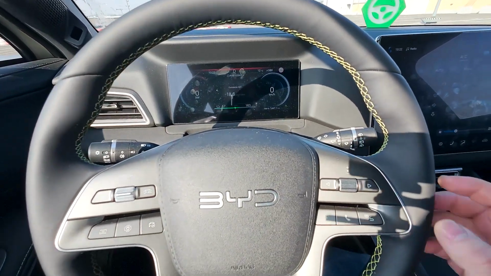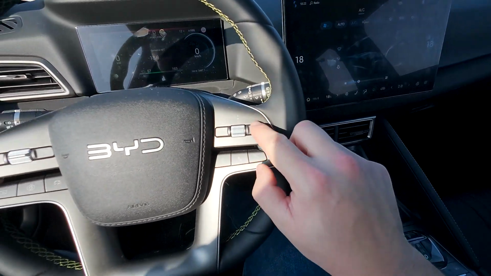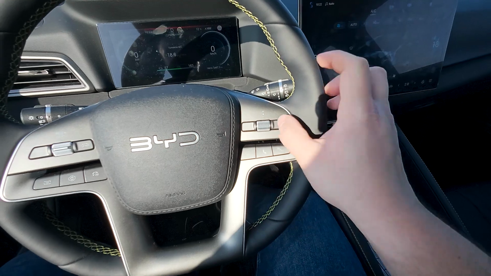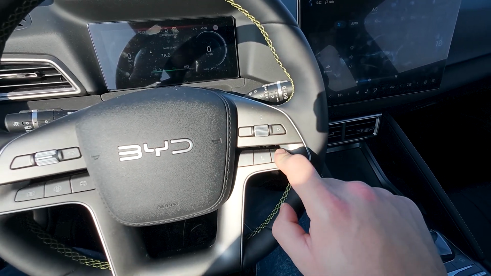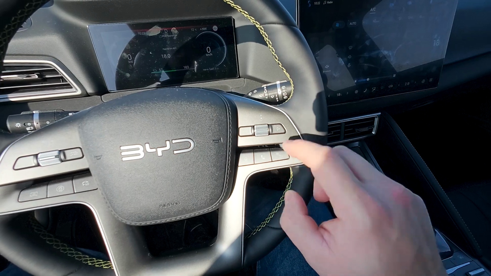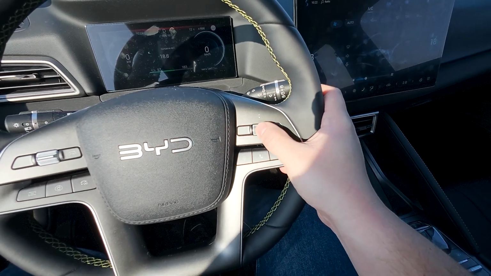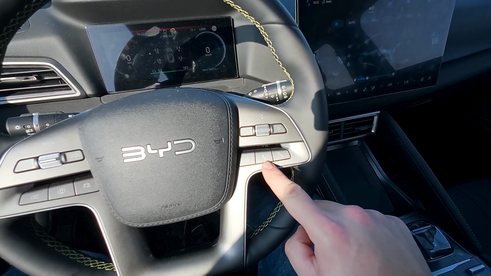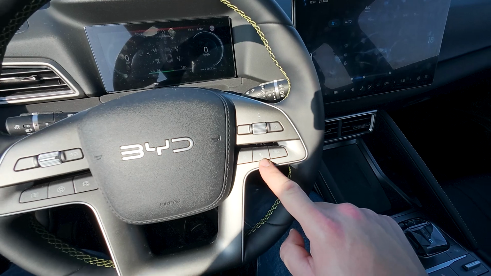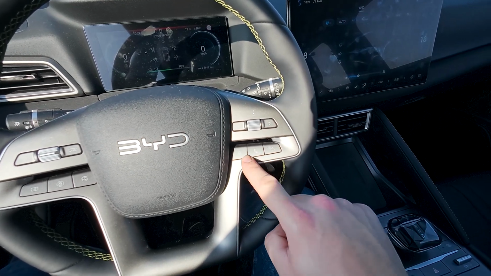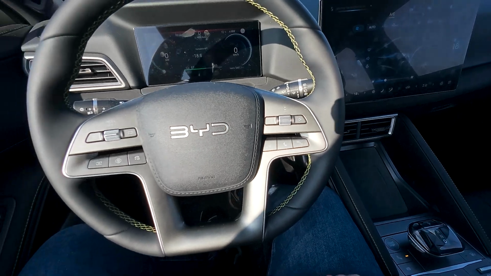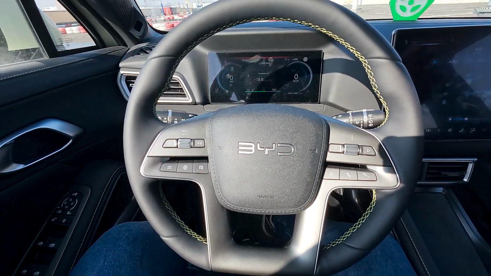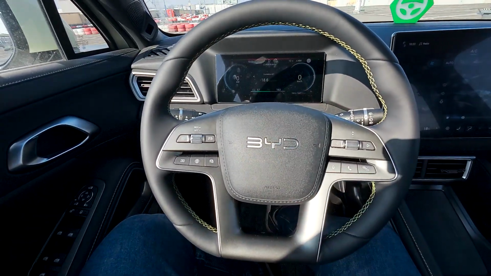On the right side of the steering wheel, we've got the panel thanks to which we can change radio station, radio volume. If you press this button, you will go to menu on the instrument cluster. Phone button is for answering and ending calls, and microphone button is for voice assistant. Of course, if you press right here, you will use horn.